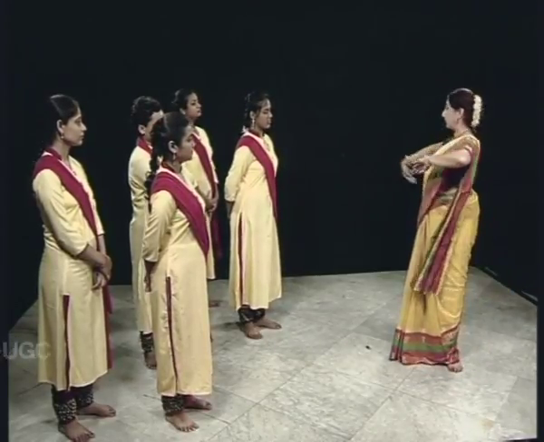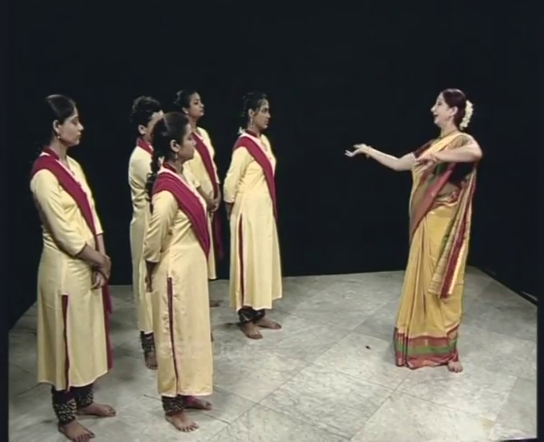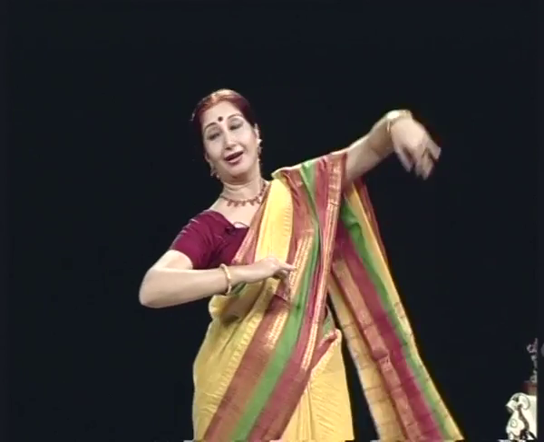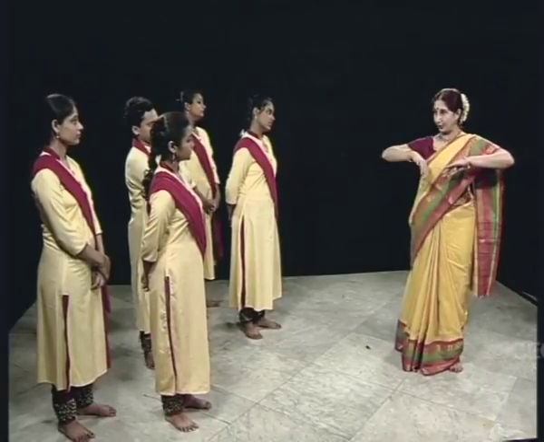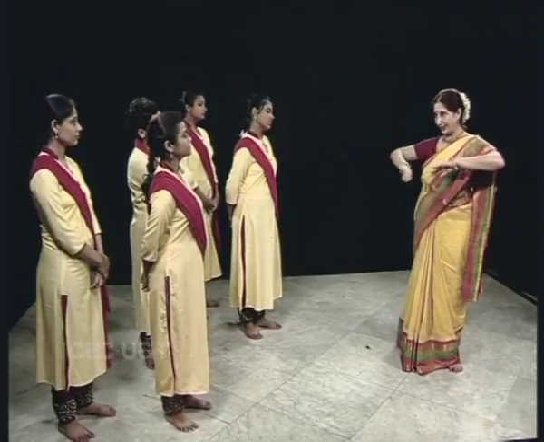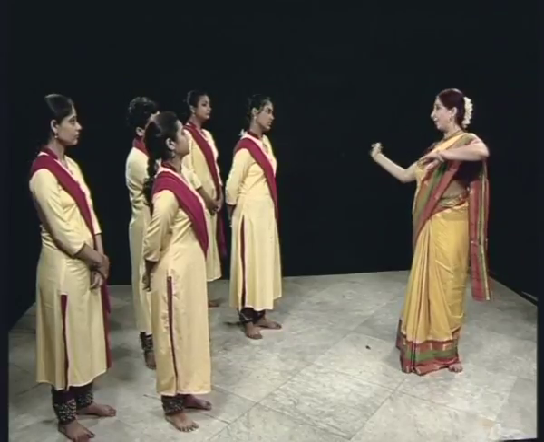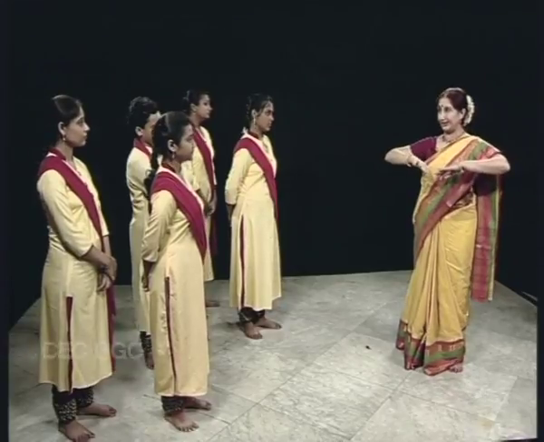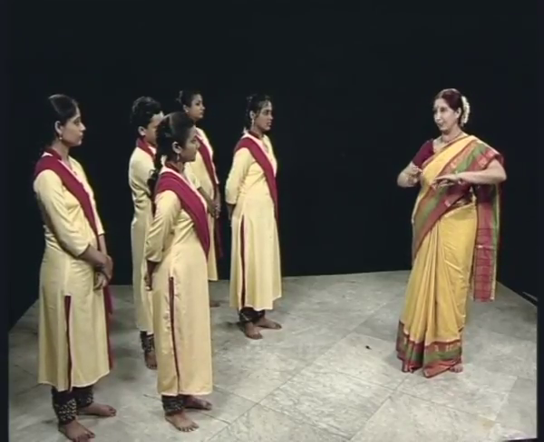1, 2, 3, 4, 5, 6, 7, 8, 1, 2, 3, 4, 5, 6, 7, 8. Notice that 1, 2 are smaller movements, 3, 4 quicker, and then 5, 6, 7, 8 is a lengthened movement.